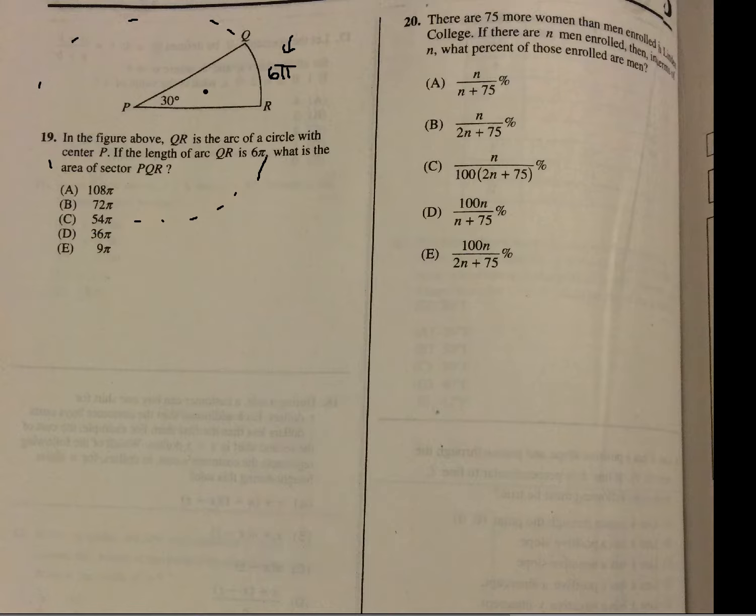The whole circle is 360 degrees, and this is 30 out of 360 degrees. So this sector is 1/12 of the circle, which also means this arc is 1/12 of the circumference. So we can figure out the circumference. The circumference of the circle is 2 pi r, right?